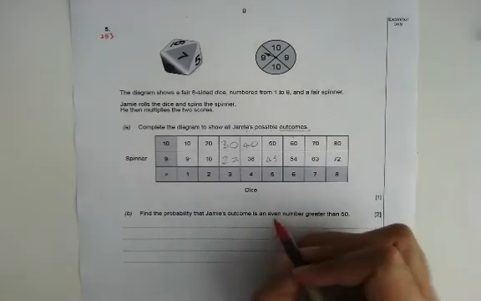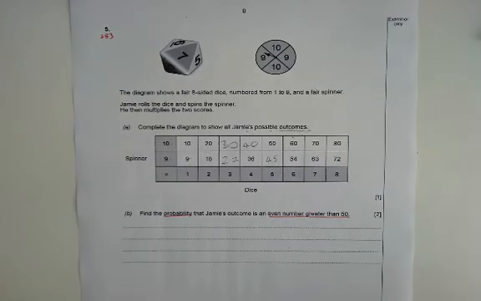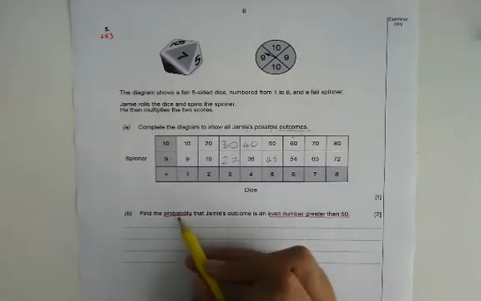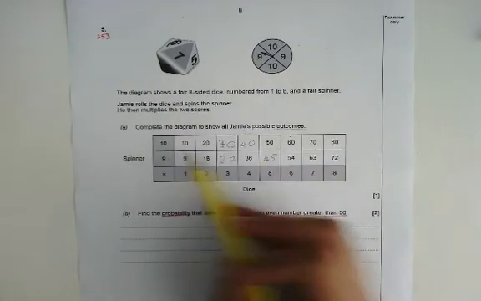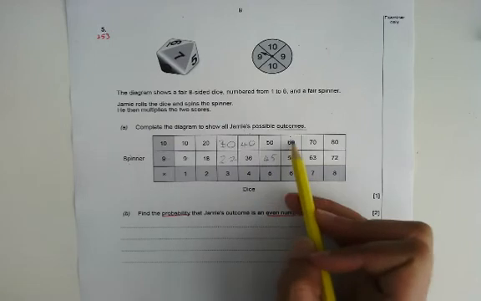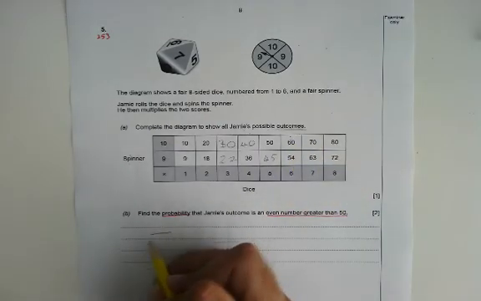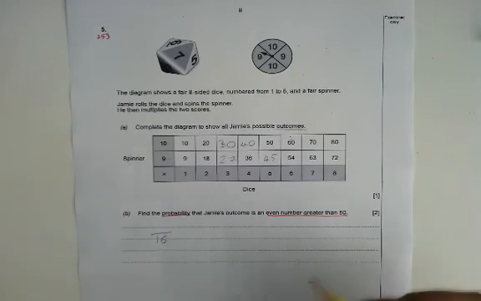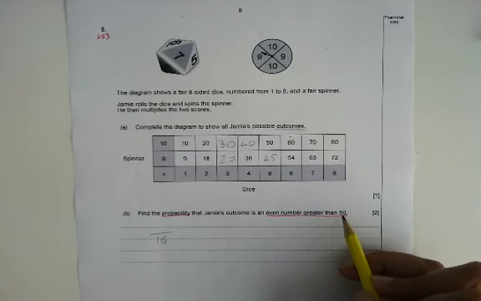Okay. So we want the probability that we get an even number greater than 50. So remember that when we do our probabilities, we do the number of ways something can happen over the total number of things we can get. Well, this table shows us how many different outcomes we can get. We can get 1, 2, 3, 4, 5, 6, 7, 8, 9, 10, 11, 12, 13, 14, 15, 16 possible things. So that's going to go on the bottom of my fraction. And then I want to know how many of those things are even numbers greater than 50.